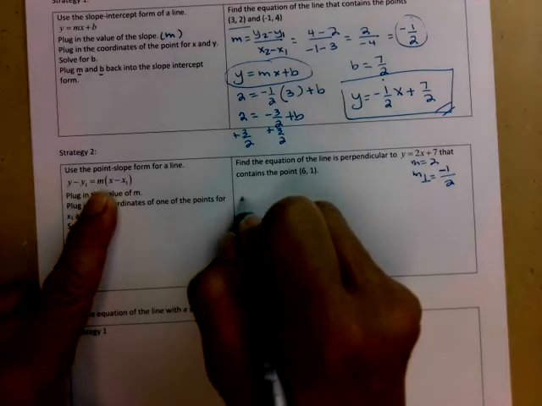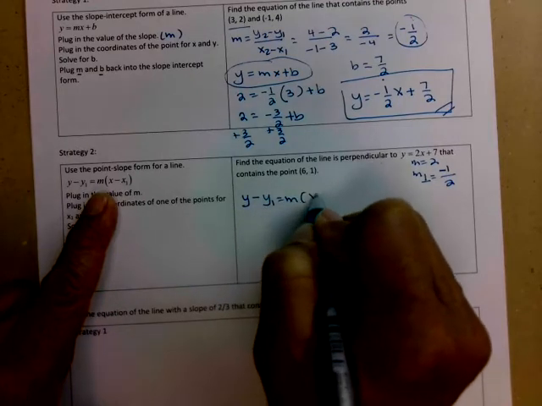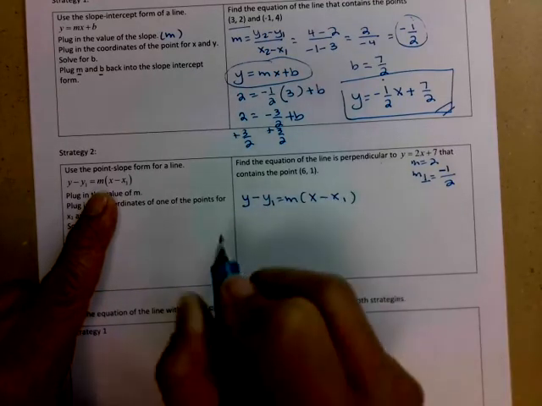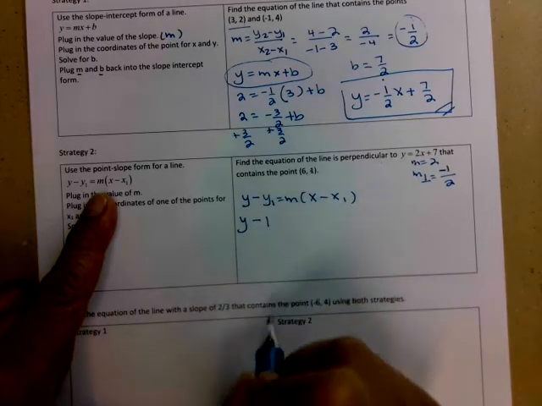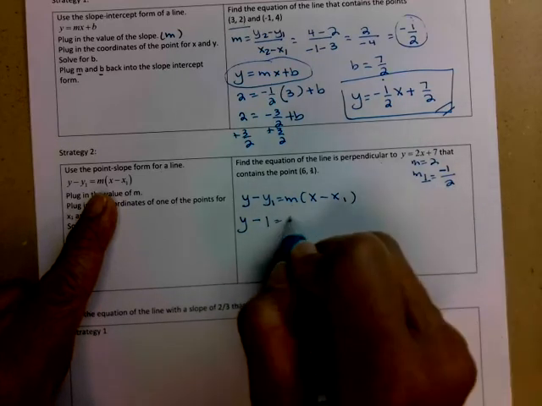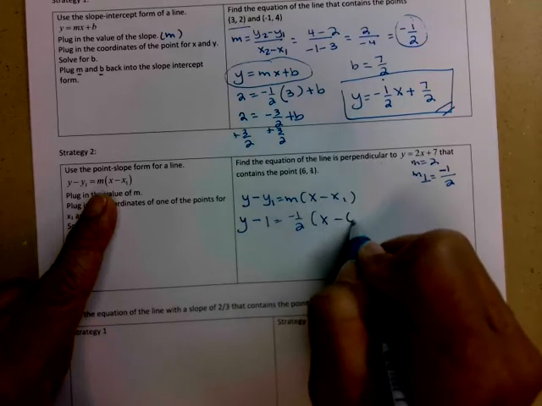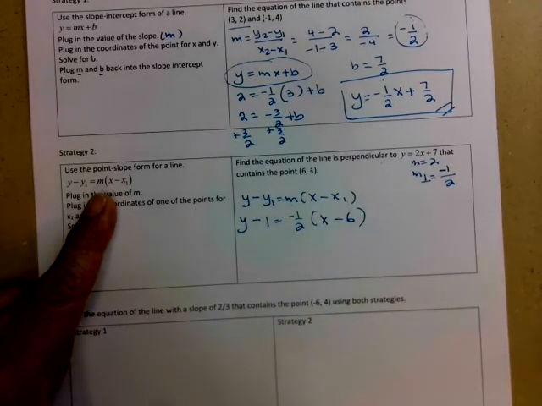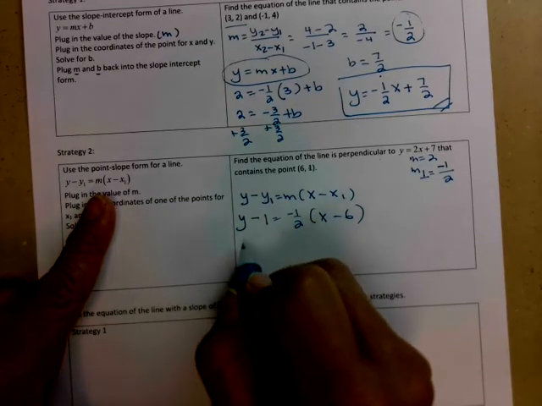We're going to grab that point-slope form. y minus y sub 1 equals m times x minus x sub 1. So y sub 1 is the y value from the point we know. y minus 1 equals m, negative 1/2, times x minus x sub 1, which is 6. Okay, so now we're all done except for the prettying up, so we're just going to solve for y.